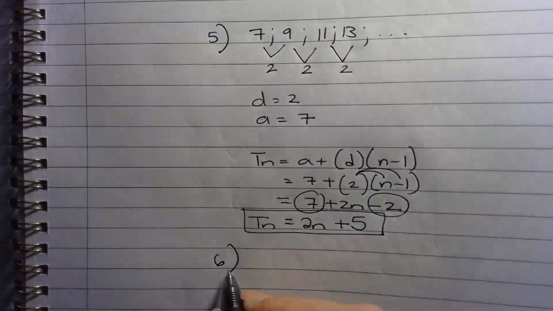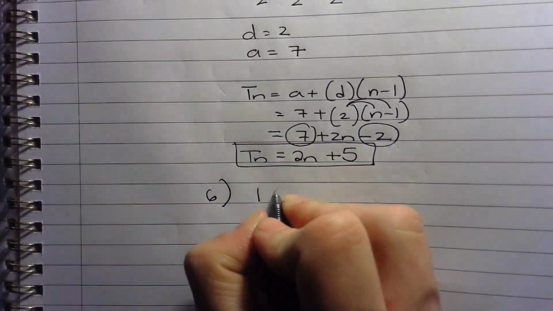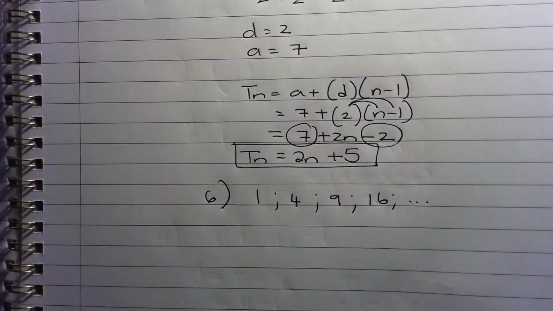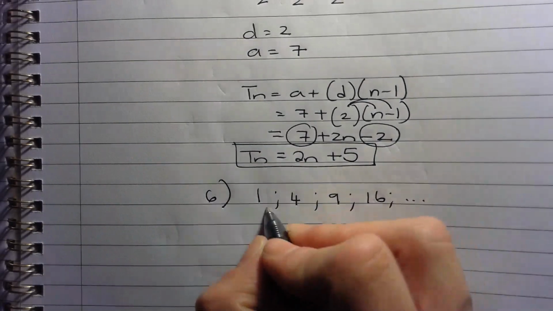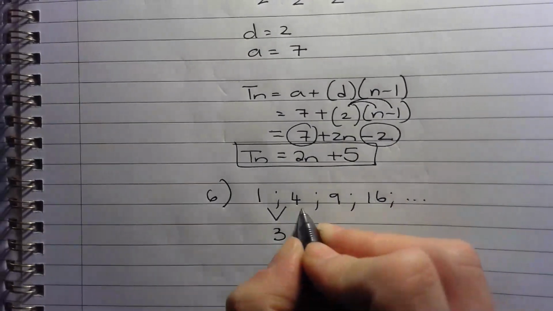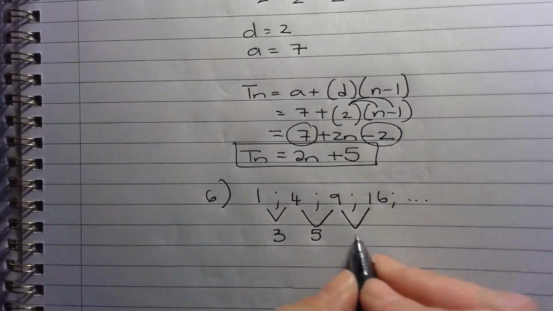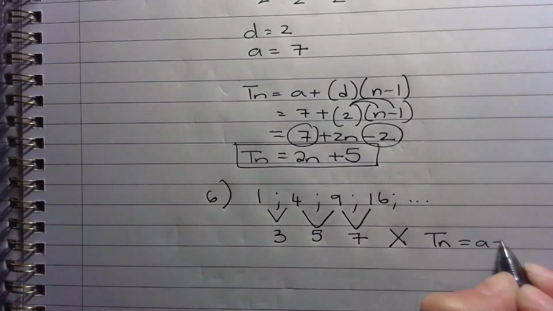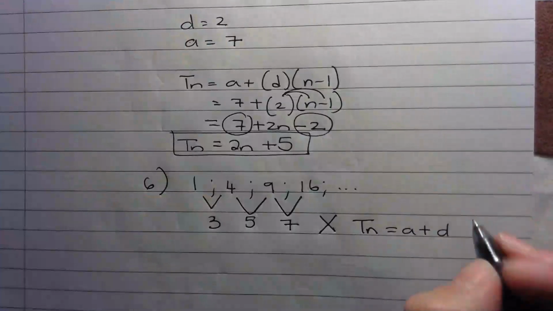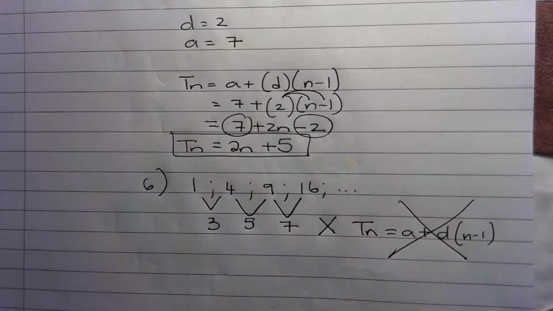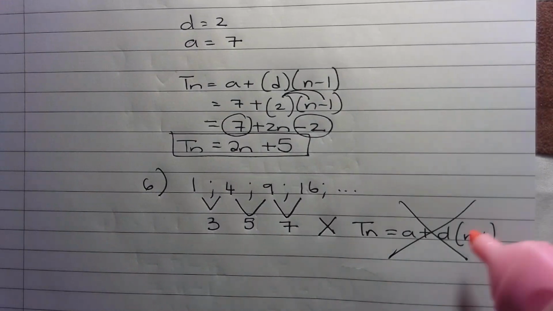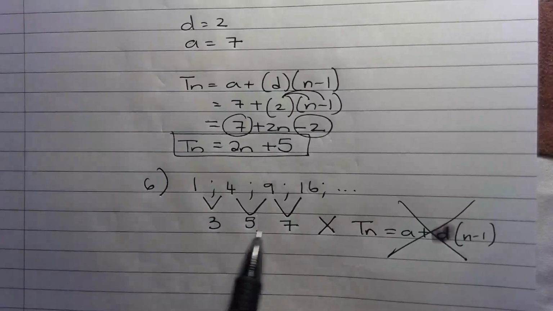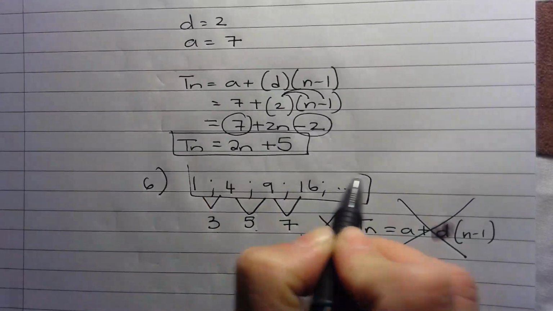Now for the next one, we've got to watch out here. It's 1, 4, 9, 16. Right. So this is one where you won't be able to find a constant difference, because here we're going up in 3, but then it's 5, and then it's 7. So this one won't work with Tn equals a plus d into n minus 1. That won't work, because that's only if we have a constant difference. I don't have a constant difference here. I have something that is 3, 5, 7. So let's look carefully at this pattern.